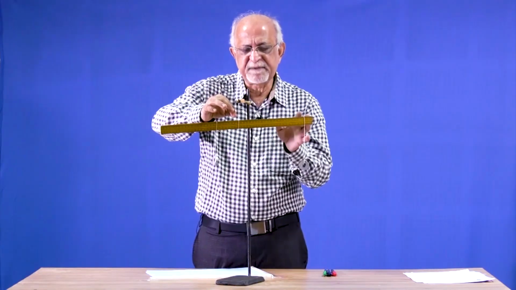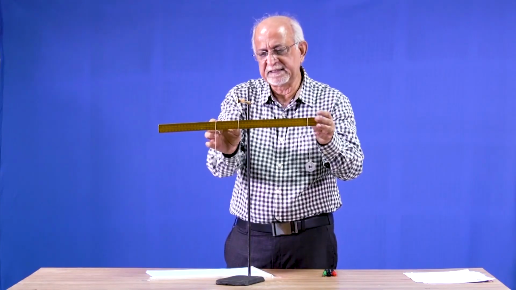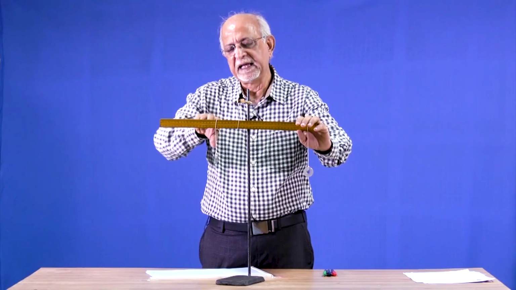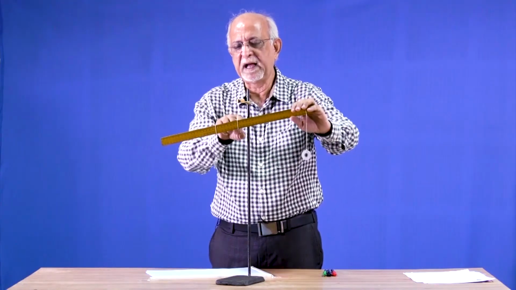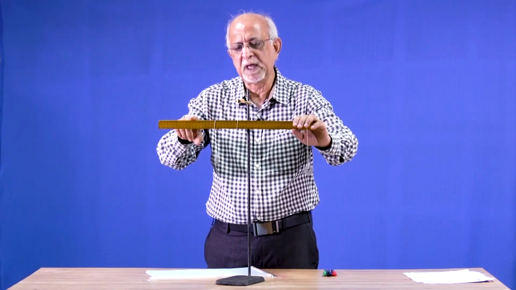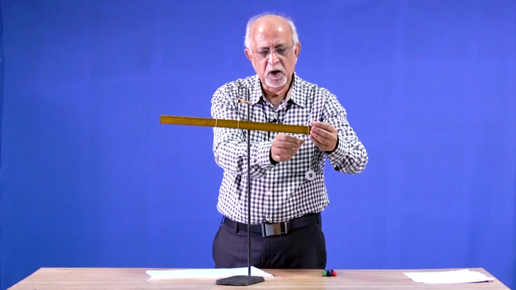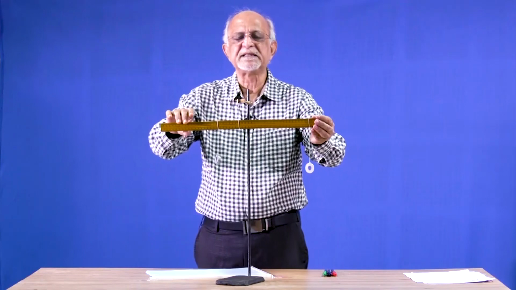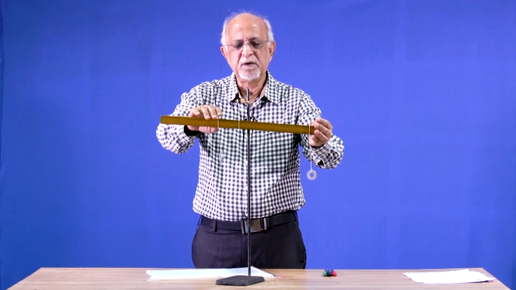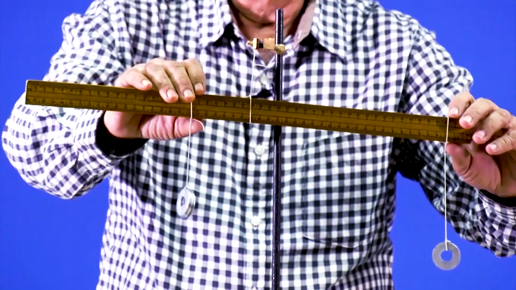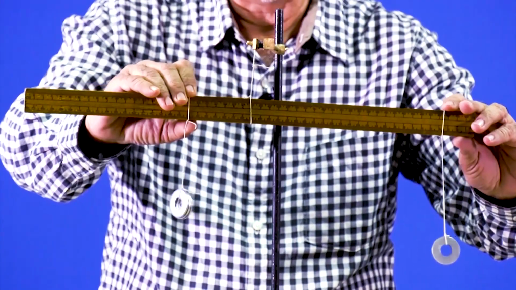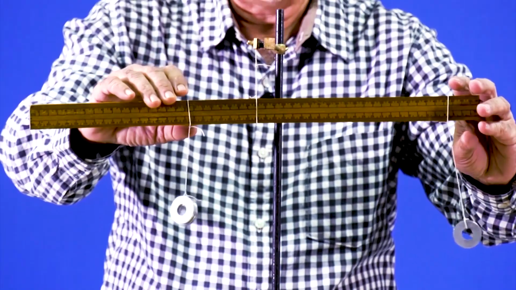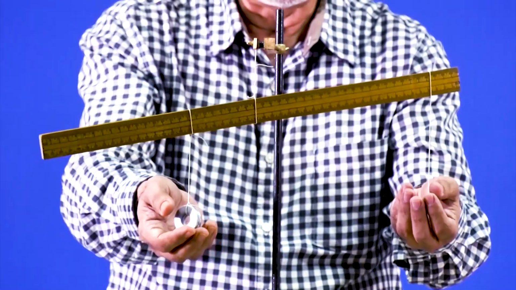And since this is being suspended at the midpoint, this set of rings wants to turn this beam in this way about this point. On the other hand, this ring also wants to turn the beam in the opposite direction. These two turning effects get balanced, and that is why we can achieve the equilibrium. So, we have 2 different weights, but the moments are equal.